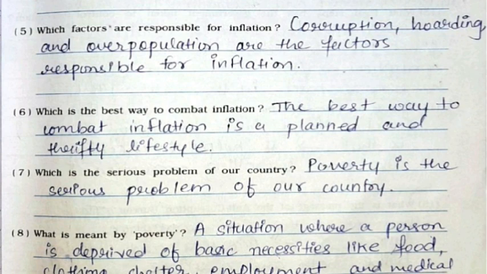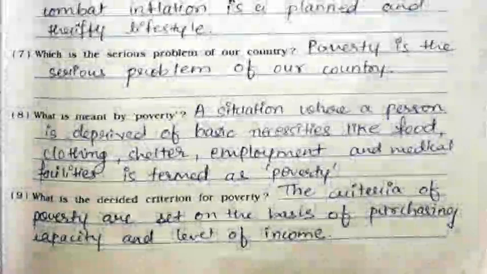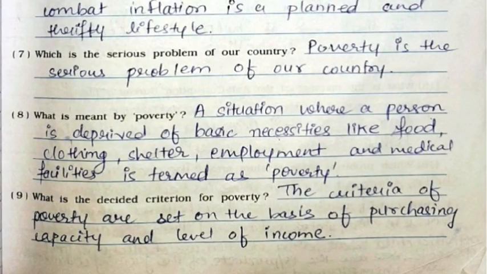Seventh, which is the serious problem of our country? Poverty is the serious problem of our country. Eighth one, what is meant by poverty? A situation where a person is deprived of basic necessities like food, clothing, shelter, employment, and medical facilities is termed as poverty. Ninth, what is the decided criterion for poverty? The criteria of poverty are set on the basis of purchasing capacity and level of income.